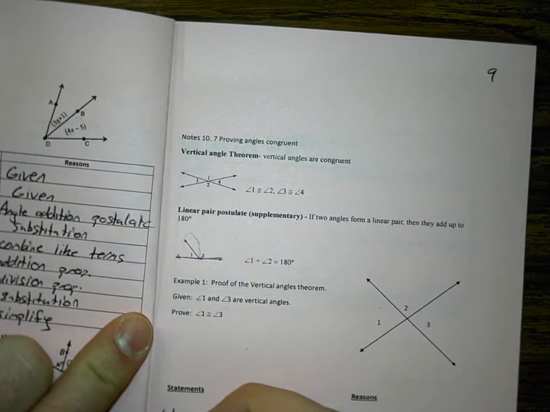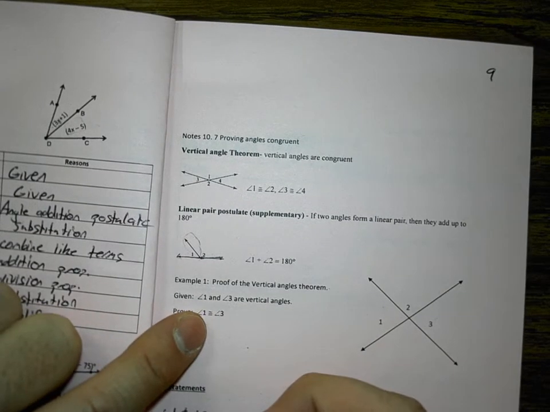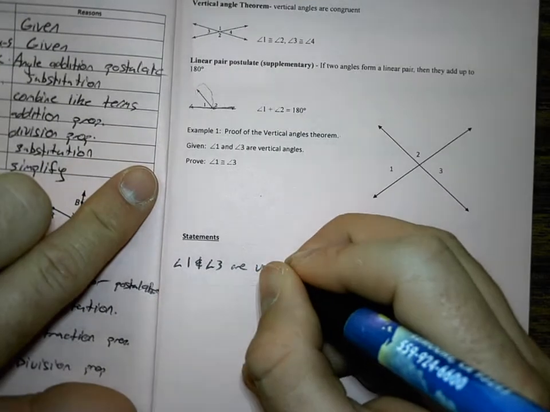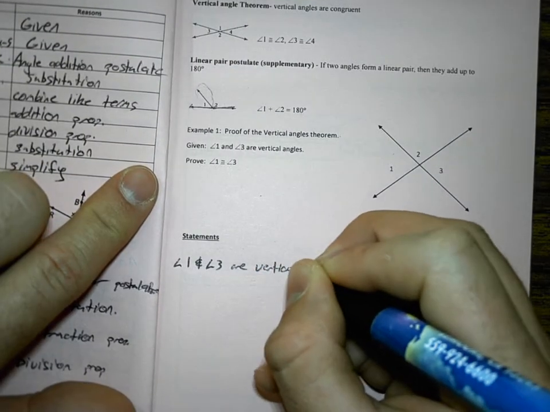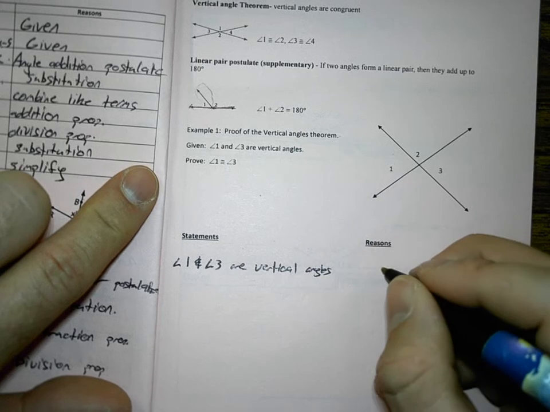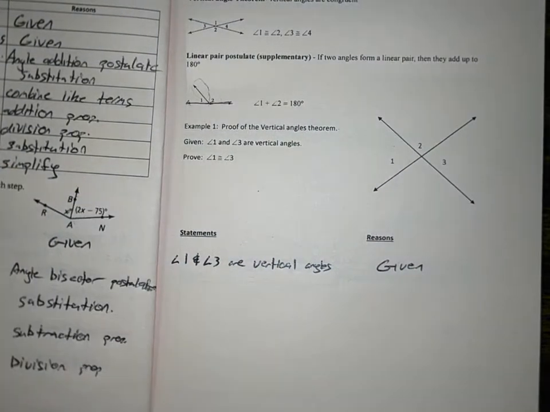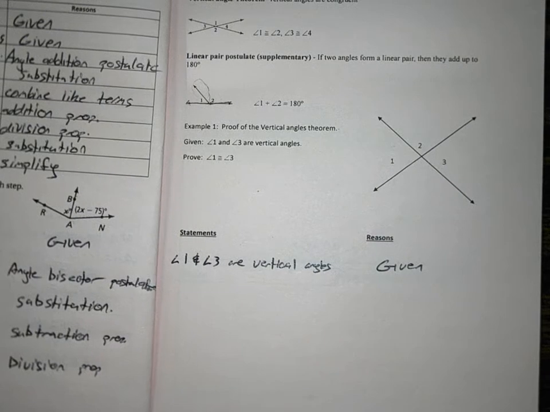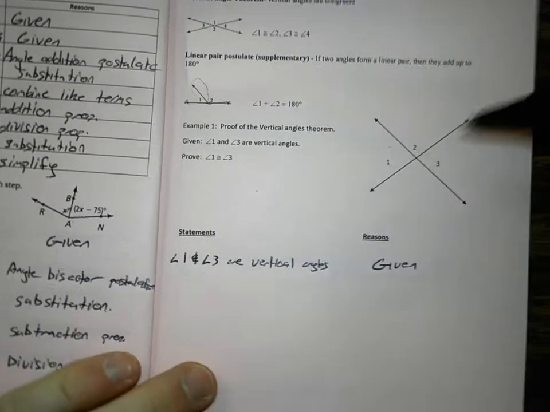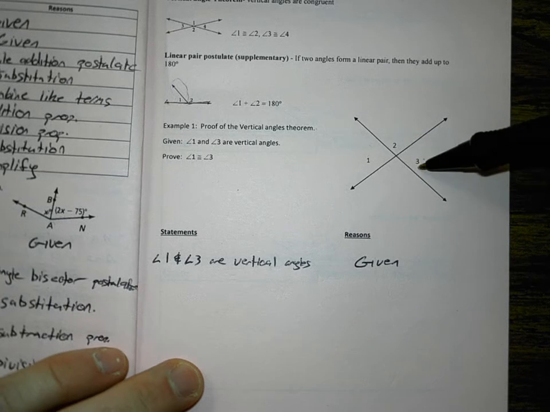So angle 1 and angle 3 are vertical angles. This is given.